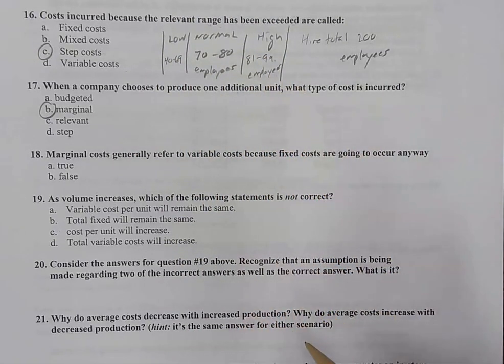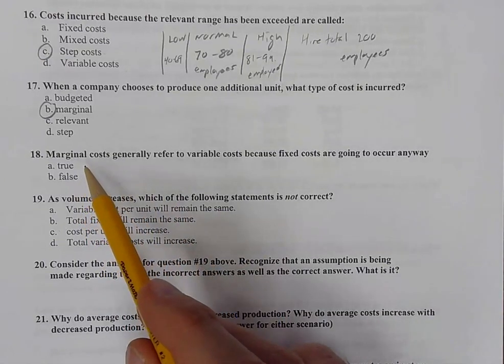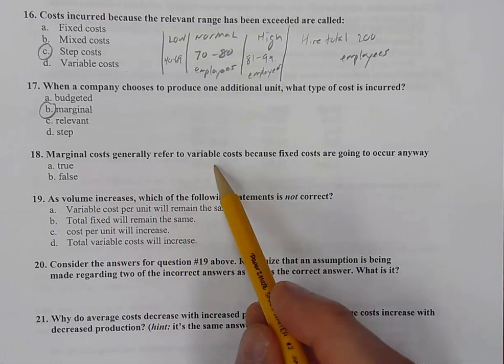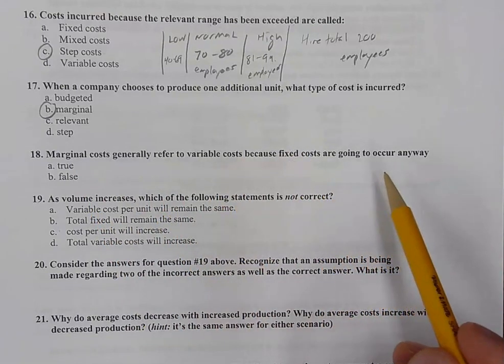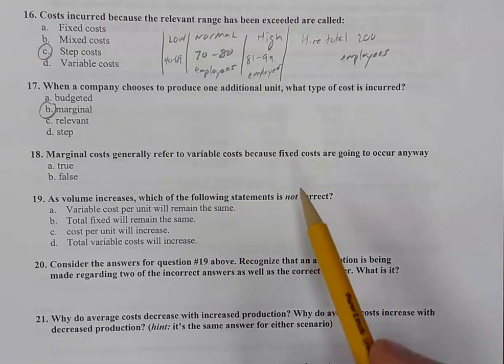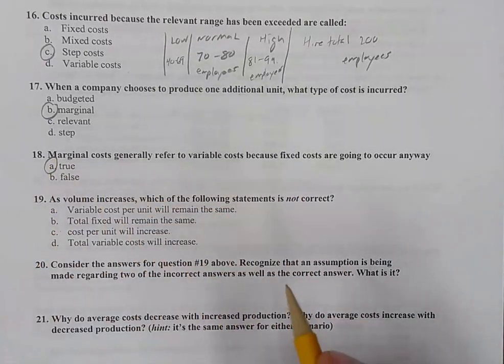Now I want you to think about that, and then I want you to look at question number 18, and this is a true-false question. This is fairly difficult. It says marginal costs generally refer to variable costs because fixed costs are going to occur anyway. Now the way that reads, if I was a student and I wasn't really familiar with this, I would say, okay, the way this reads, it sounds false. This is actually a true statement.